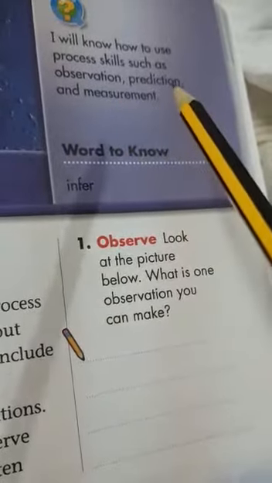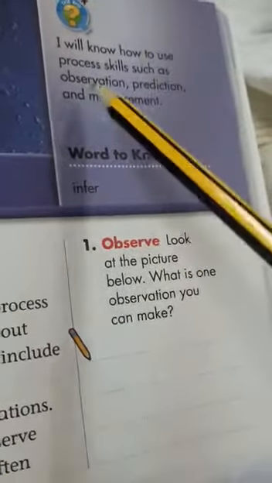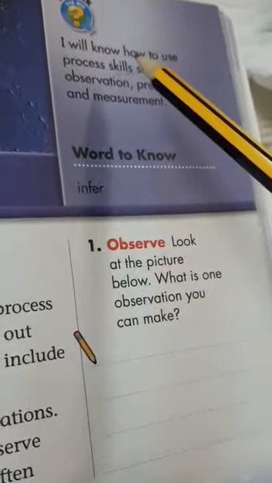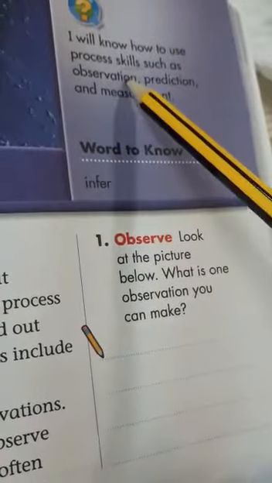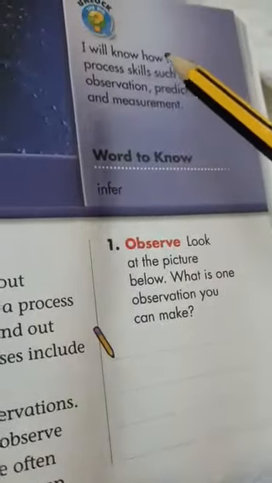So we will first see the objective for this page. I will know how to use process skills such as observation, prediction, and measurement. So from the word skills here, we know that observation means your notes, your ideas about something after you took observation, what you are going to do to find a solution, to give results.